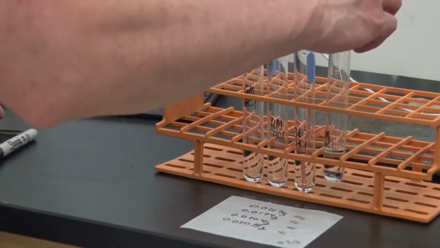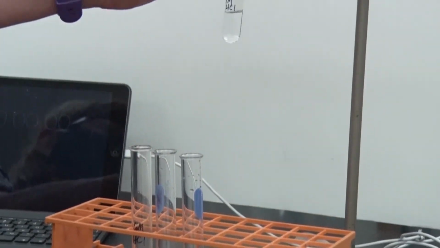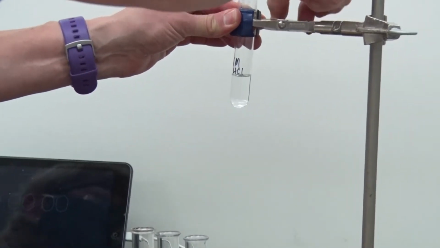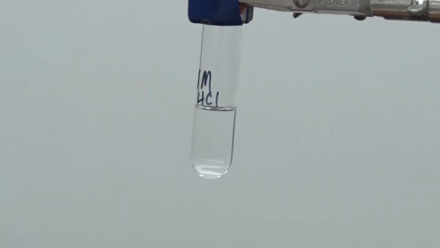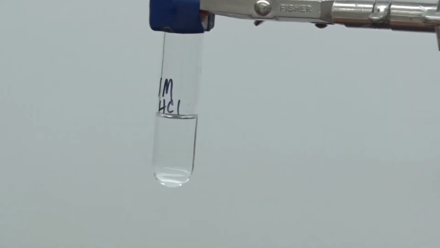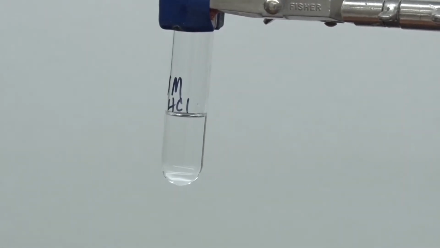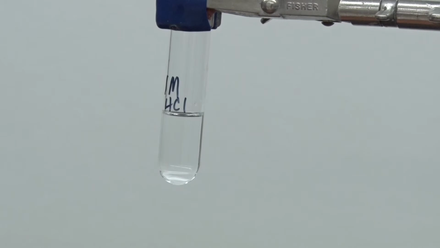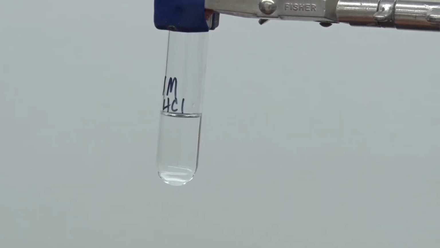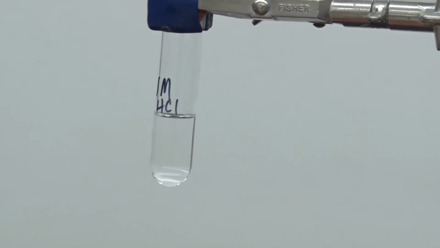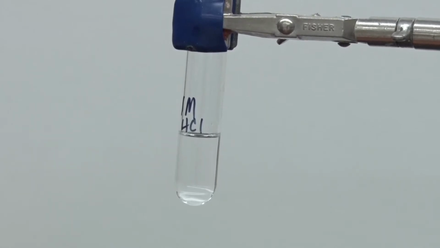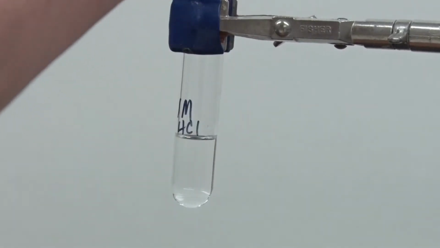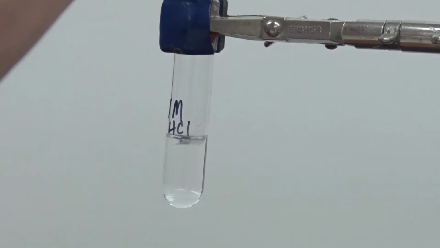So first of all, we're going to look at 1 molar HCl. And for this particular experiment, we need to watch and time our magnesium. Once I put the magnesium in there, we're going to time the experiment until all the magnesium has dissolved. Okay? So are we ready? So in the 1 molar HCl, I'm putting 0.0205 grams of magnesium.